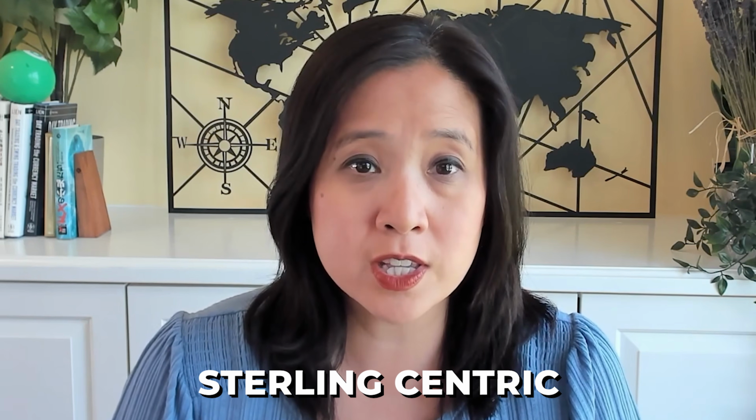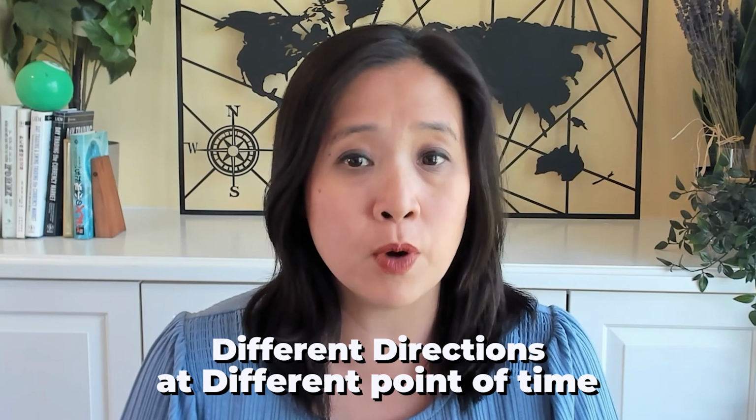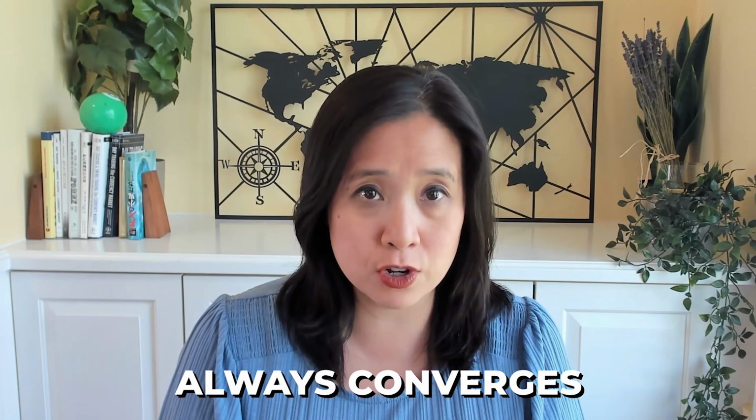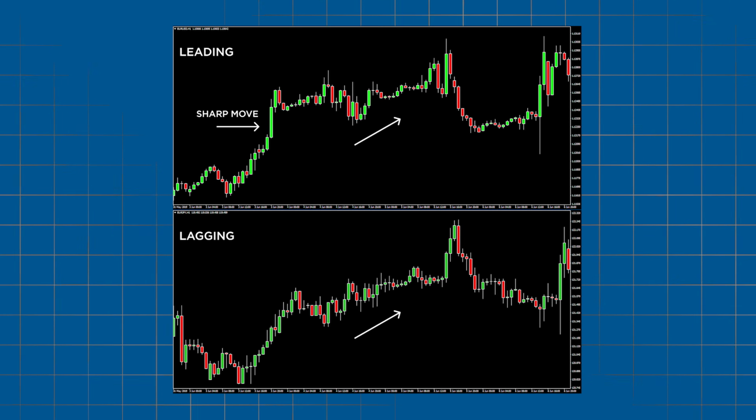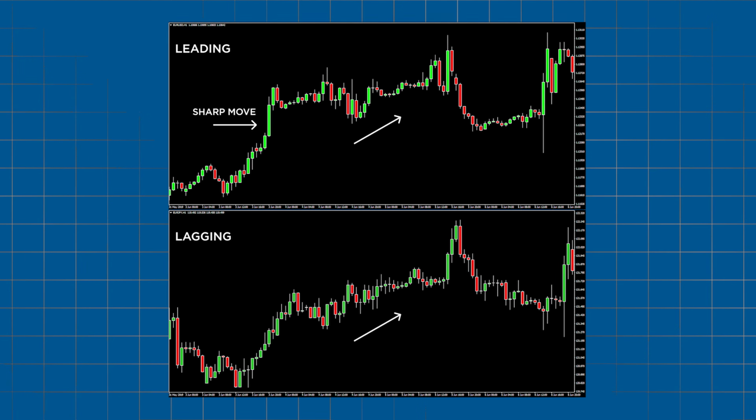And it could be Eurocentric or sterling-centric news that have made these currencies move in different directions at different points in time. But you still need to know that even if there are divergences, the longer-term relationship that you can see in the daily chart always converges, which means that eventually they move in the same direction again. And usually that happens quite quickly. So you don't want to necessarily fade the correlation.